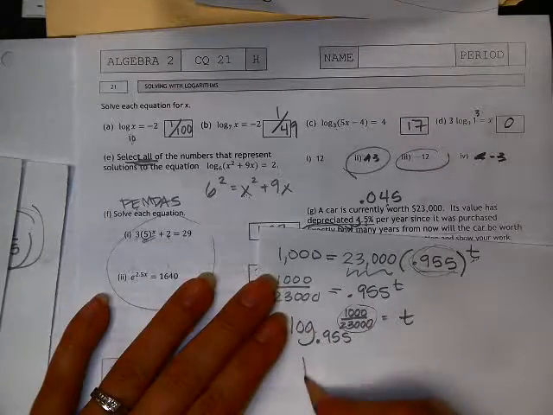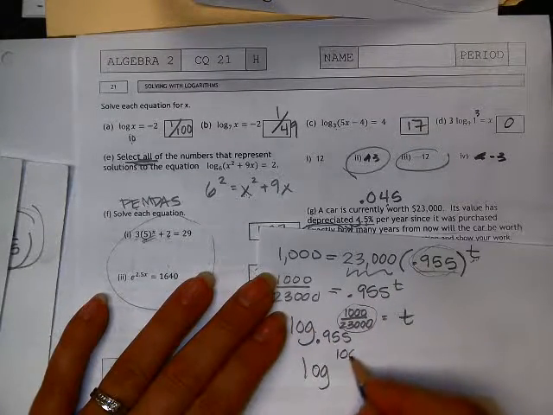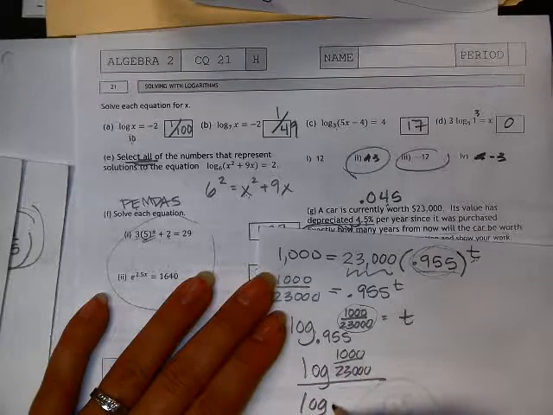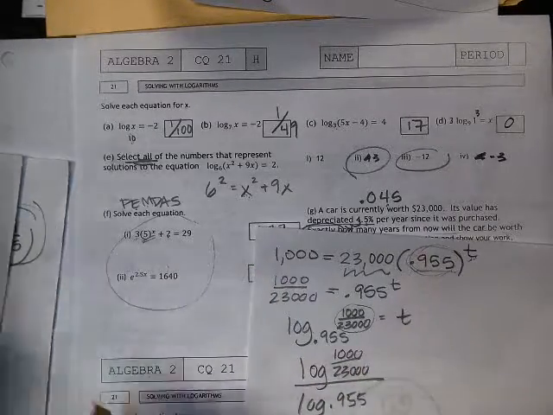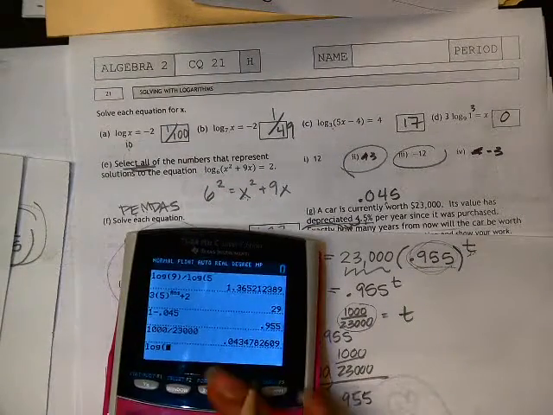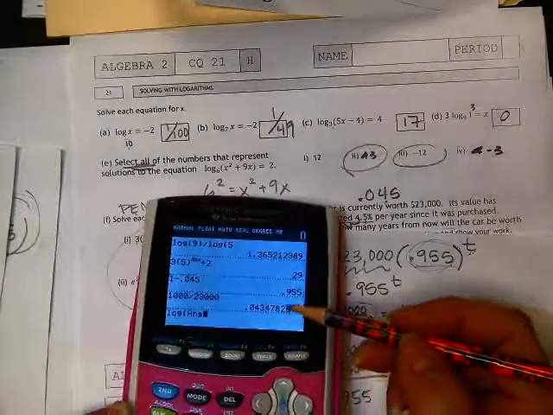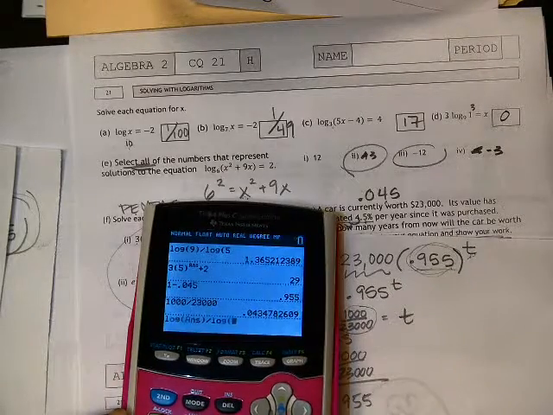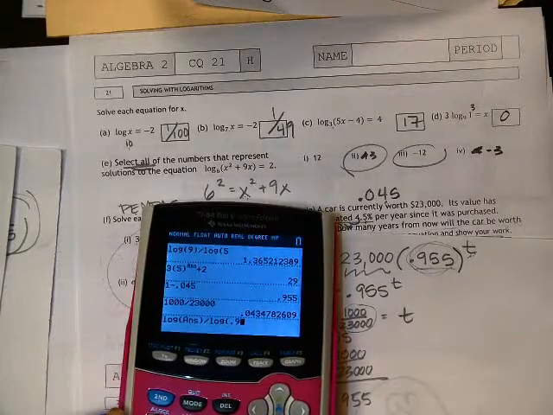Right now what I'm supposed to do is take the log of all this stuff, and divide it by the log of 0.955. So I'm going to do log of the answer, meaning log of all of that stuff, and then divide that by log of 0.955.